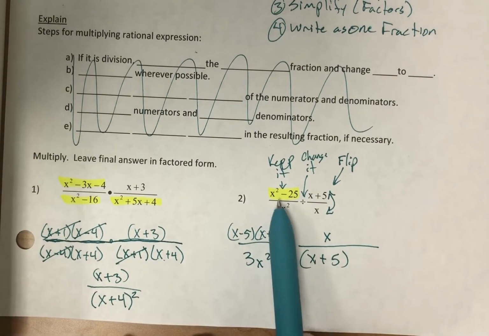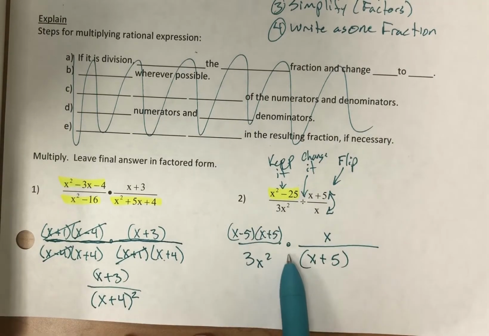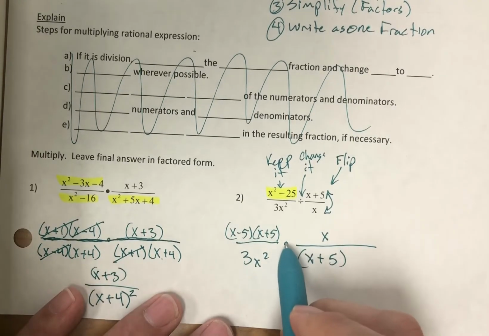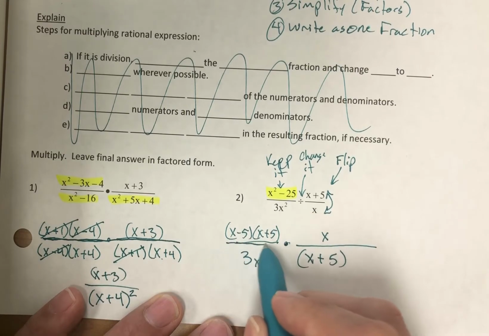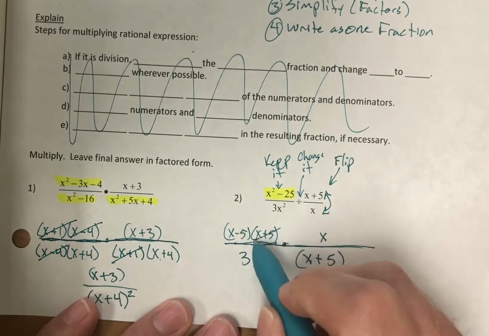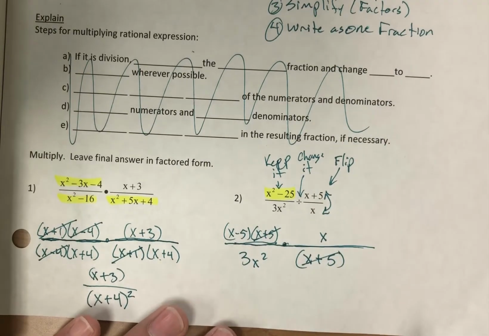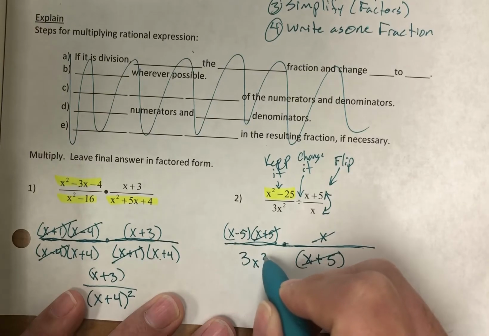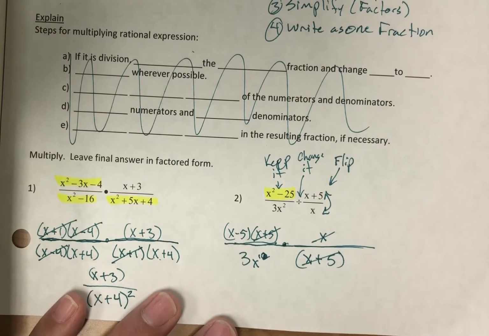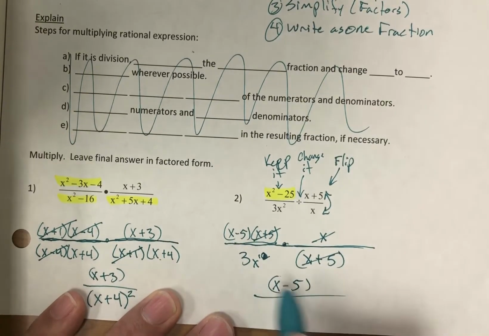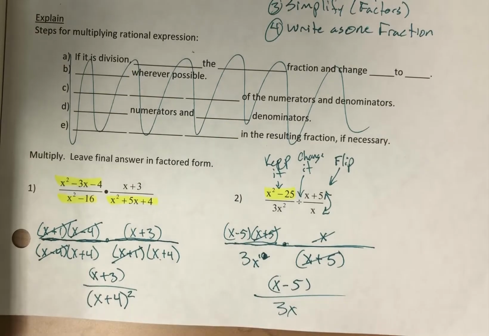So notice this first fraction, again, we kept it. We change it to multiplication, and then we flip the second fraction. Again, now we have multiplication, so I assume this is one big long fraction. Okay, I can cancel x plus 5 as a factor, and then I can cancel this x with one of these x's, so this square becomes a 1. All right, and then my final answer is this x minus 5 in the numerator, and then 3x in the denominator.